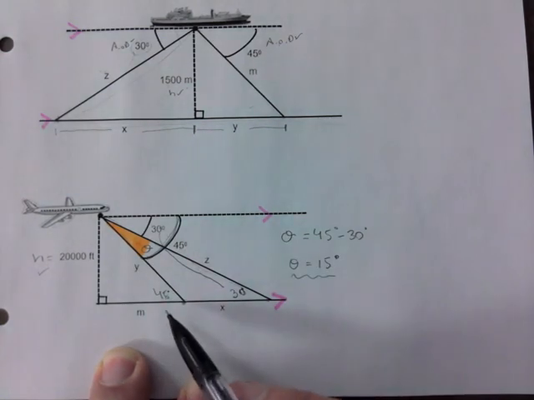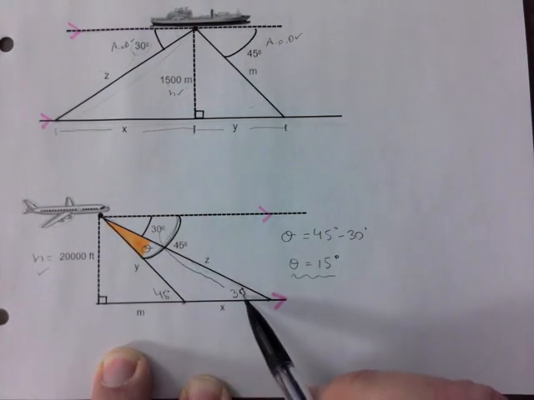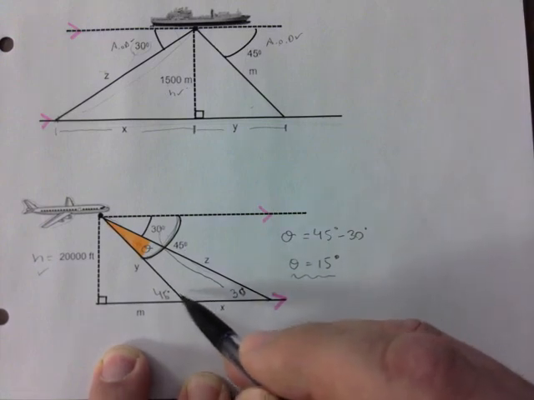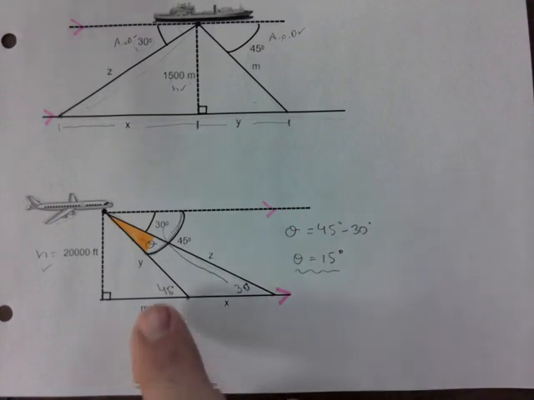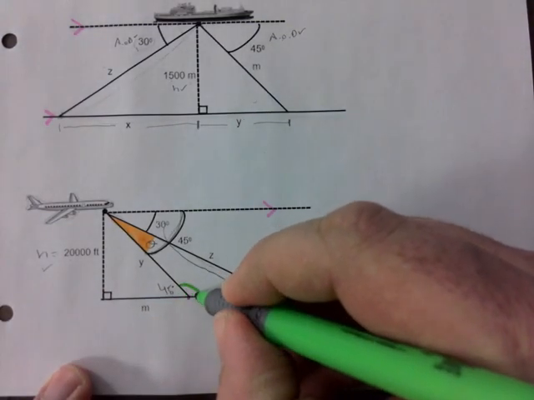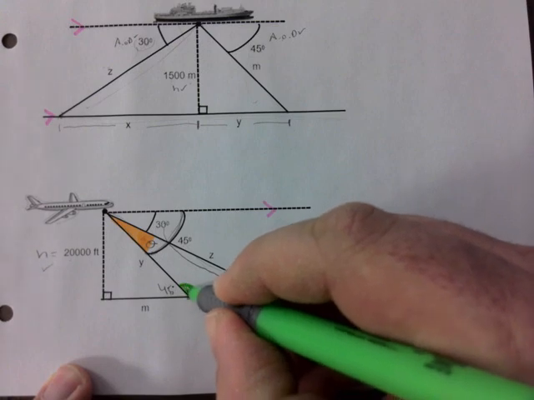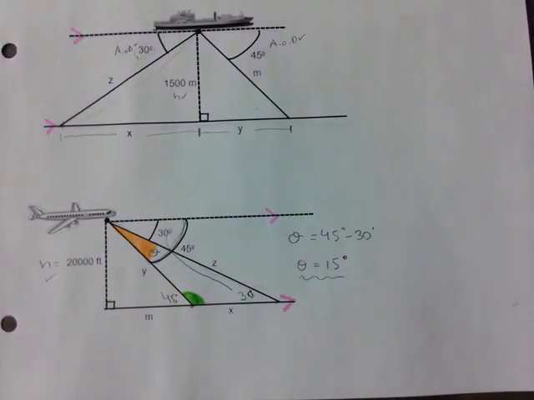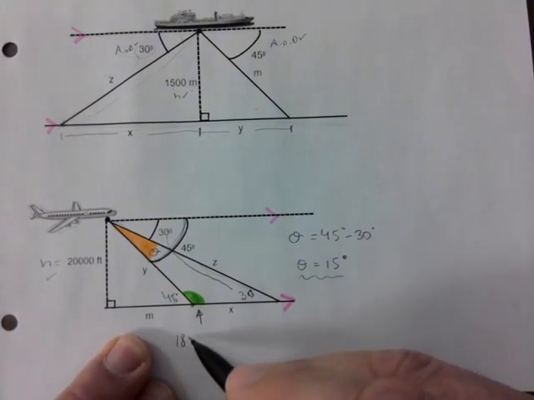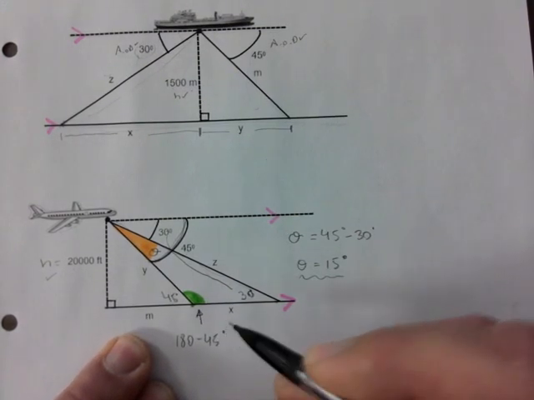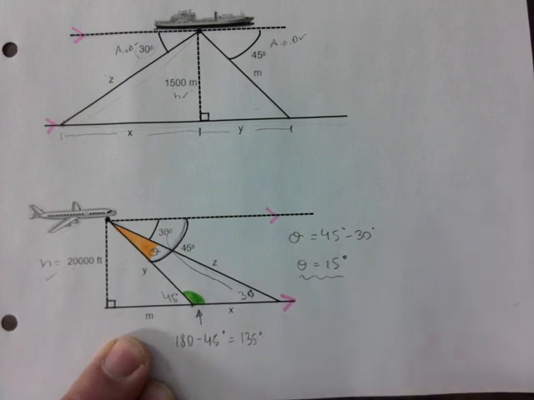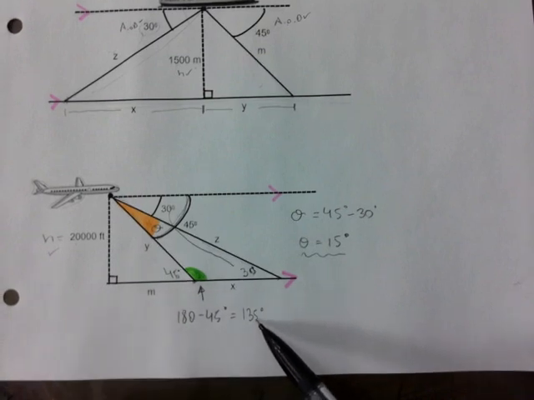So now you have this angle and that angle. Could you possibly find this one here? What kind of angles do we have down here? It's a straight angle, right? So to get that, we would go 180 minus 45, which is 135 degrees. Okay.